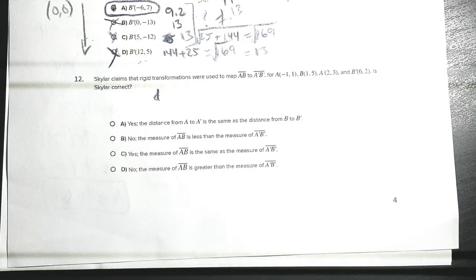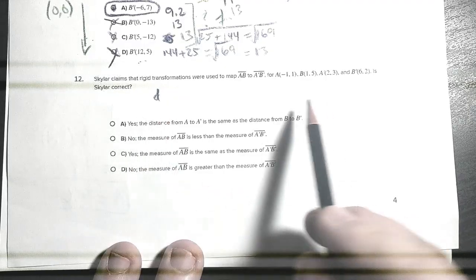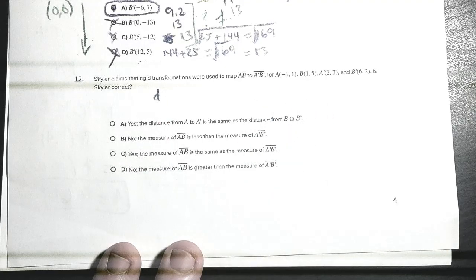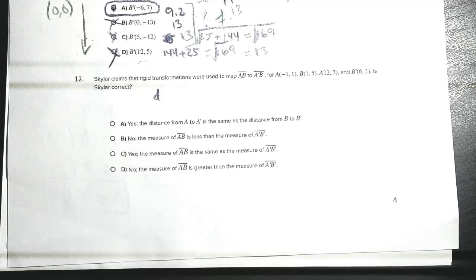Number 12. Scholar claims that rigid transformations were used to map AB to A prime B prime. Is Scholar correct? All right, so you're going to use the distance formula. I'm not going to do this one all the way through because I've given you several examples of the distance formula, but I'll show you how to do this.